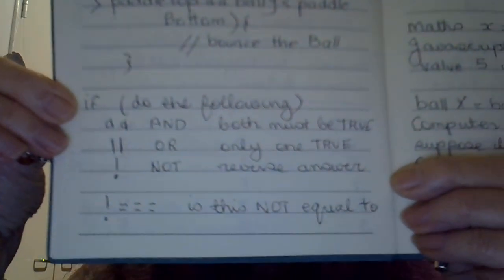Those two straight lines, or only one true. The hyphen, it's not a, what's it called? That line and a little dot underneath, you know what I'm talking about. If it's not, that means not, reverse the answer. I will show you in my book because I'm not making sense. There you go.